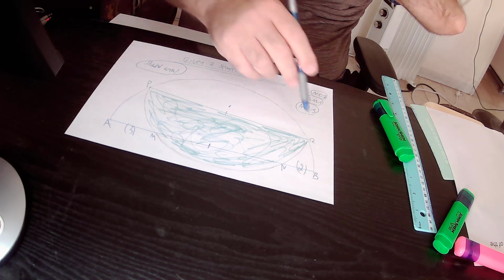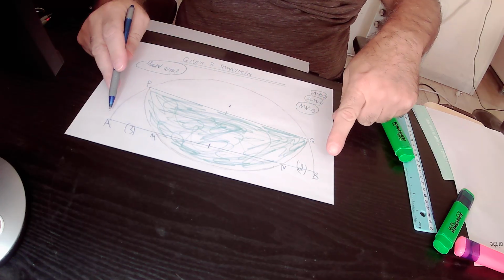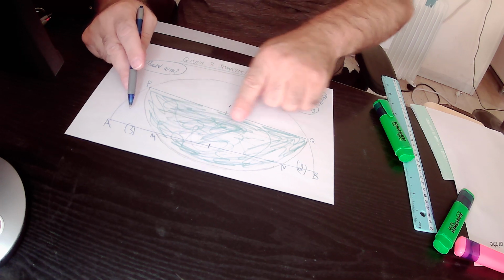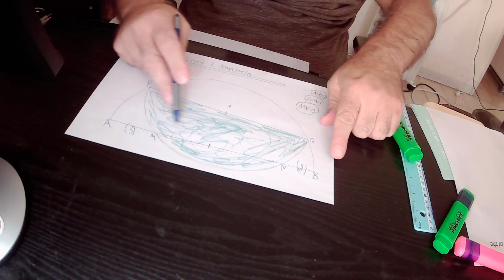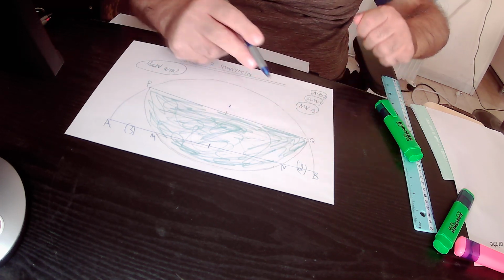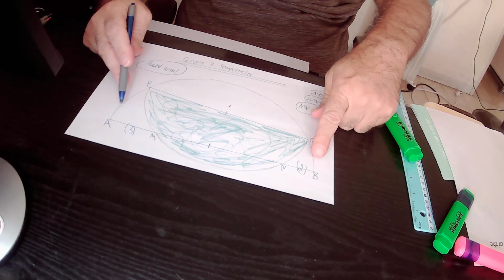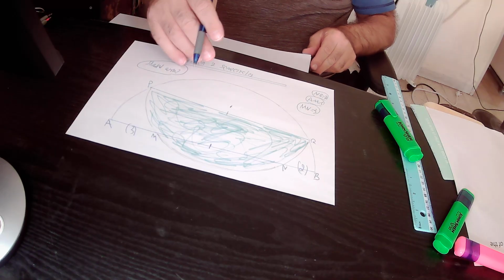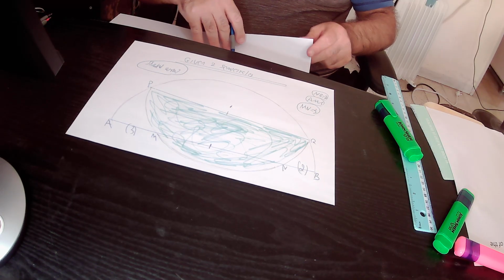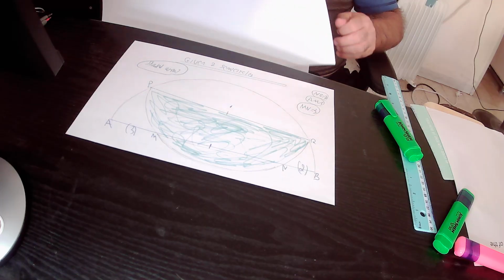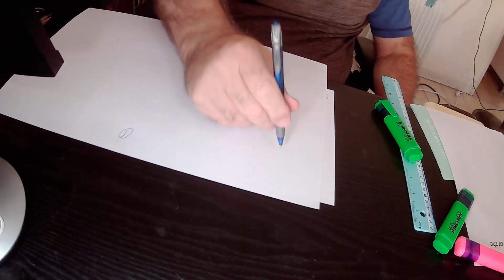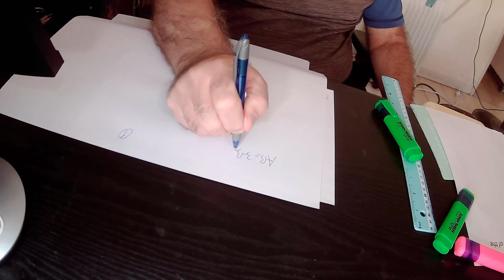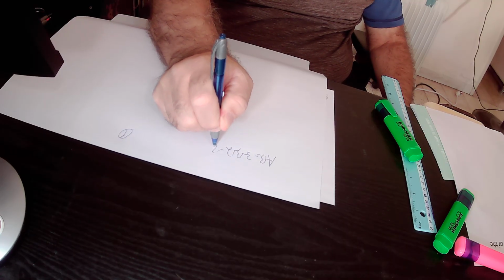This is the big semicircle. AB is the diameter of this big semicircle. AB in total equals AM, that is 3, plus MN, that is also 3, plus NB, that is 2. So total AB equals 3 plus 3 plus 2, that is 8.